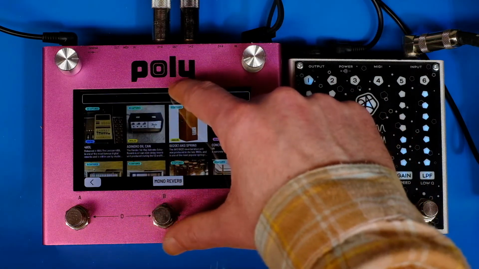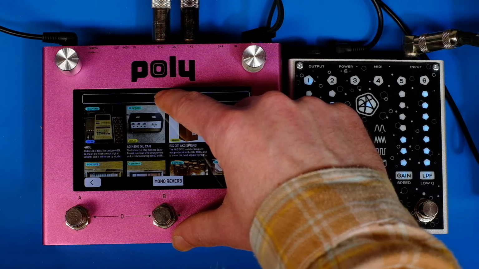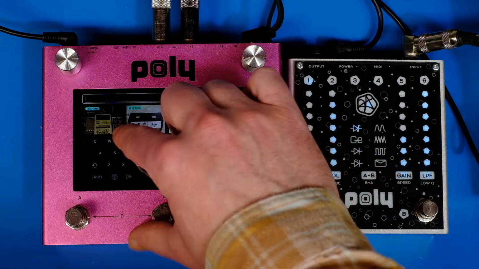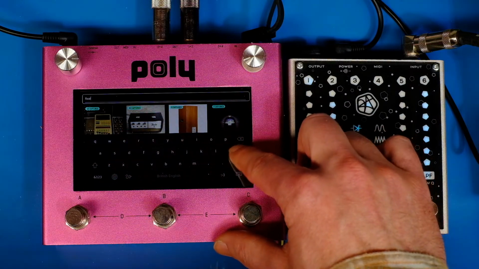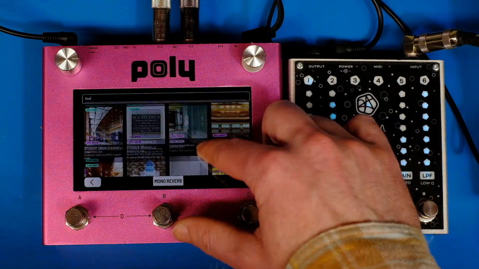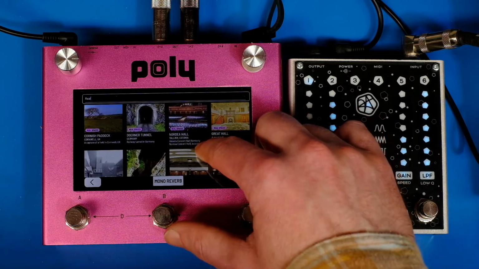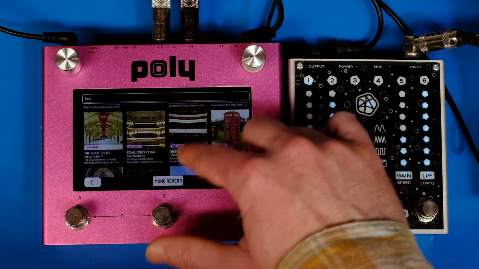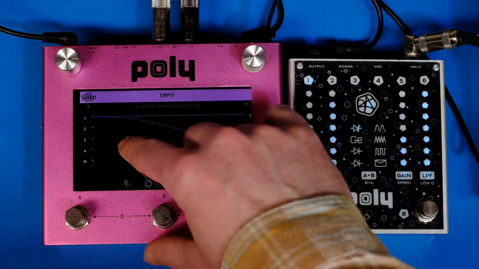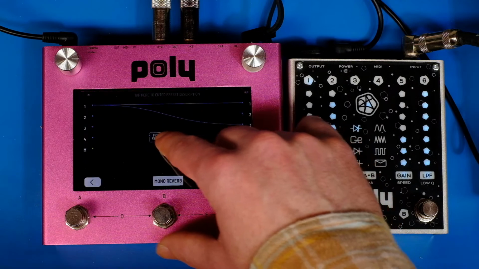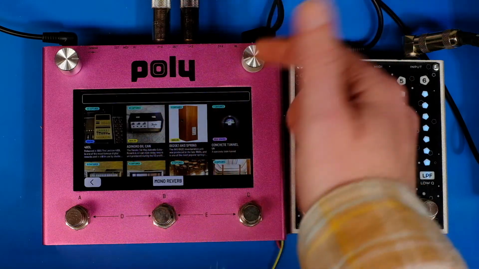You also have a search up here. You can also search through tags, so if you want to search by real to get all the real spaces, you can, and then these are all the real spaces. You can tell they've got the pink real space tag on them. And then the same thing for digital or analog. So, yeah, that's the search stuff.